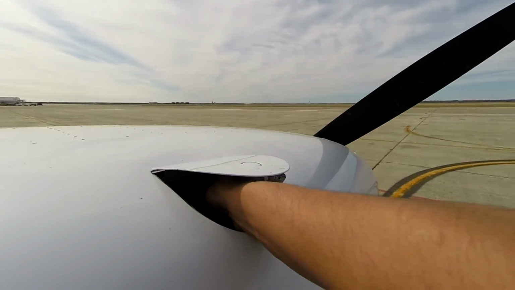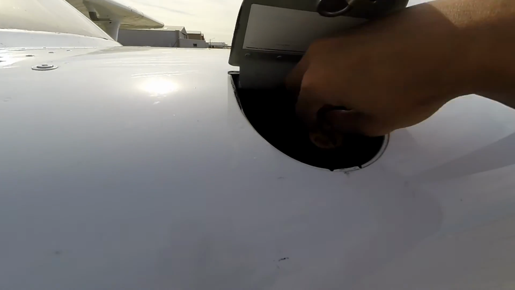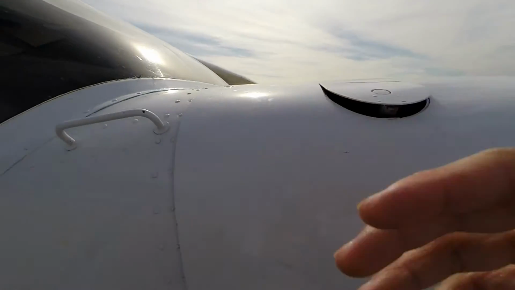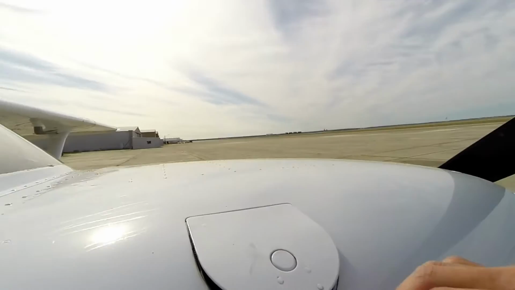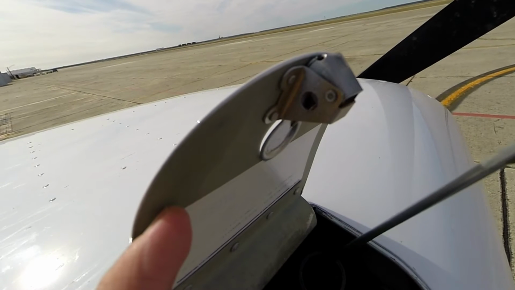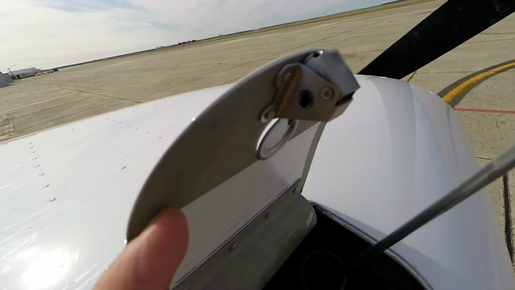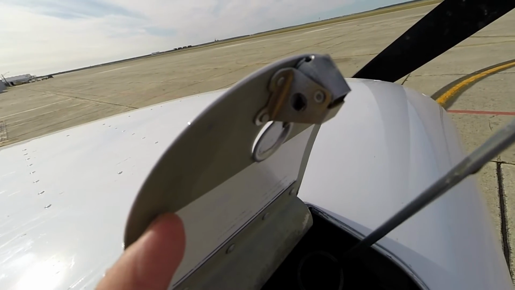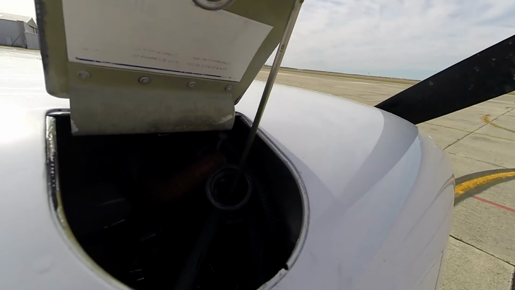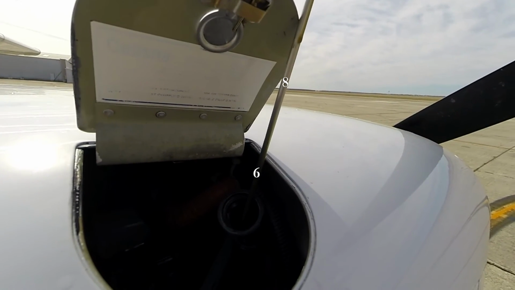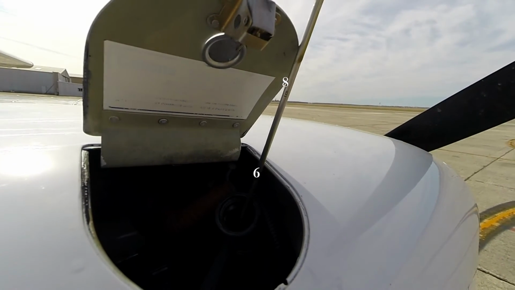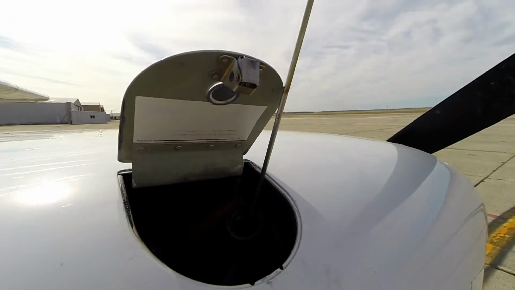It's quite tough. Okay, so we need to check the oil quantity also. Hold on. So there's a number there. That's the number. 8 is on top and 6 is at the bottom. So minimum for cross country usually we fill until 8. For local we just use 6, which is enough.